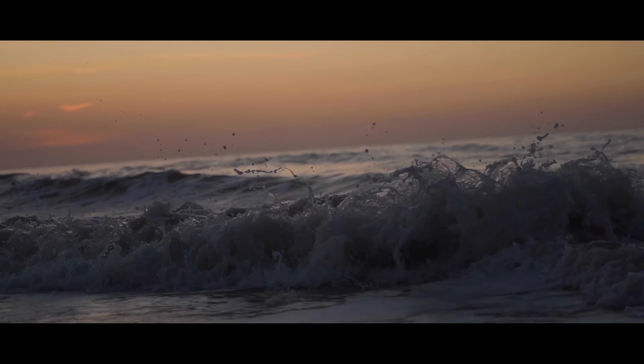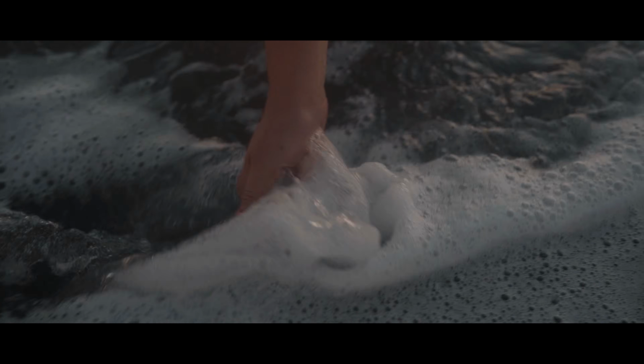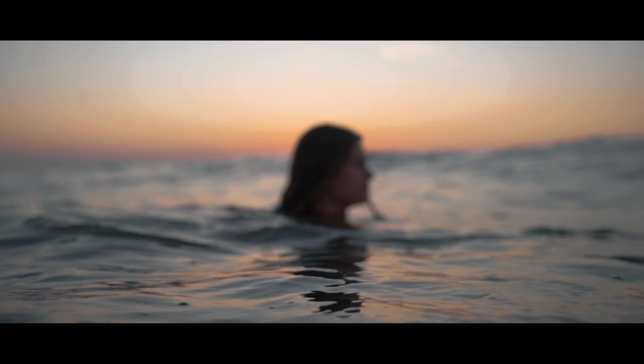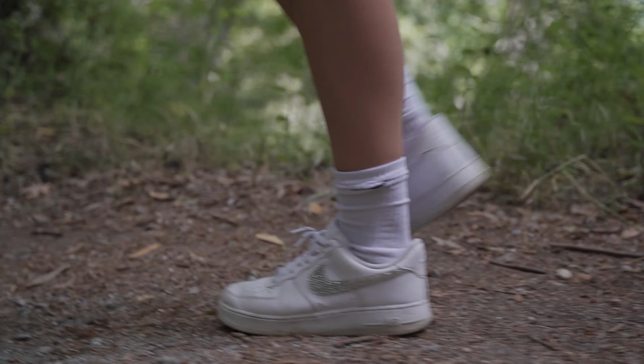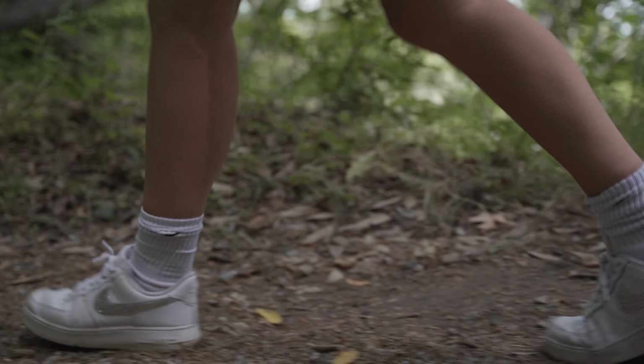If you're by the beach, add sounds of waves, seagulls, or whatever else is involved in your shots. If you're in the forest, maybe add some birds chirping, leaves rustling, and if there's someone walking down a trail, add those footsteps in and match it to their walking pace.